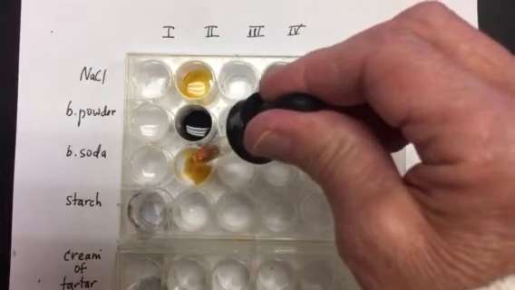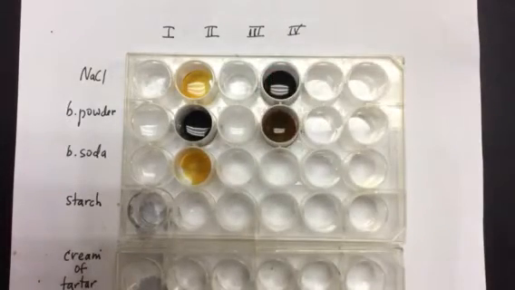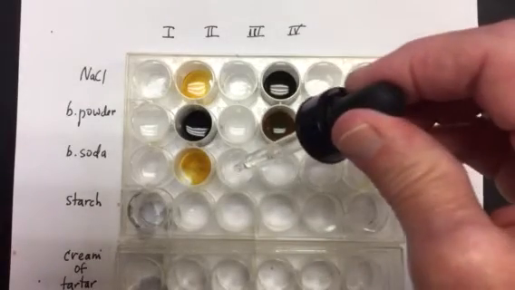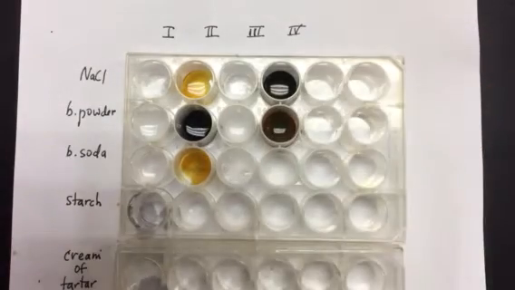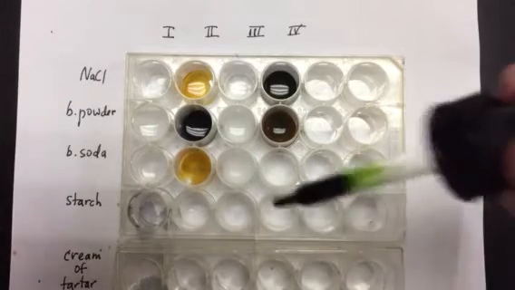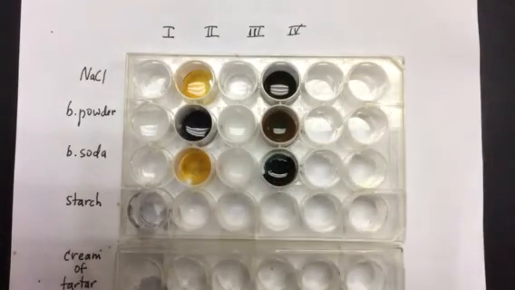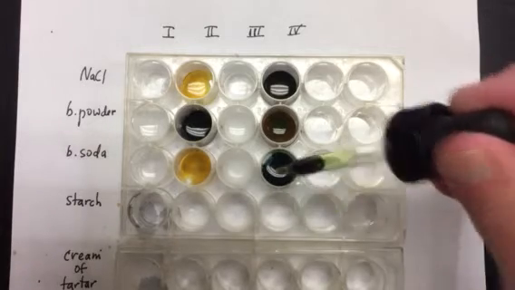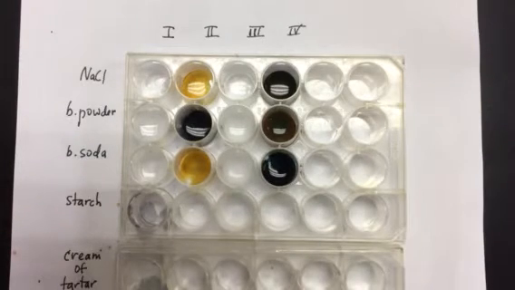Liquid 2, no change. Liquid 3 to the baking soda, lots of bubbles. And liquid 4, no change. All right, let's move on to the starch.